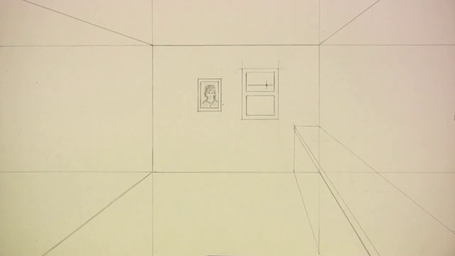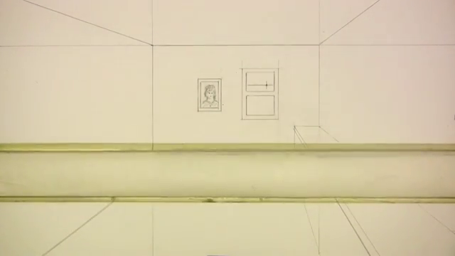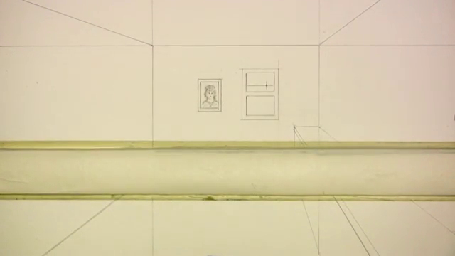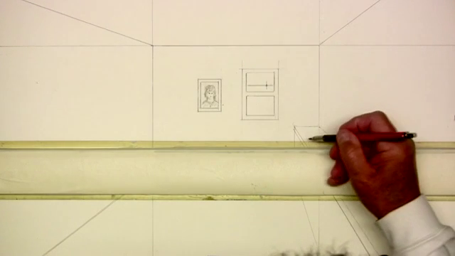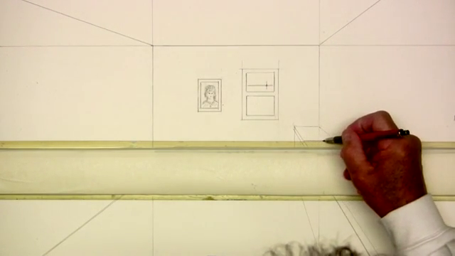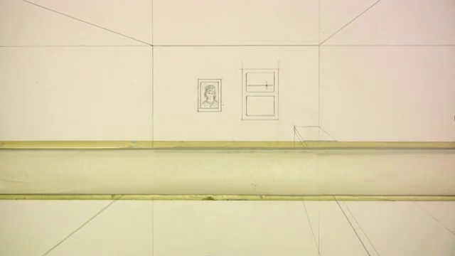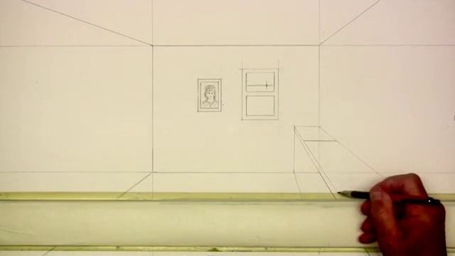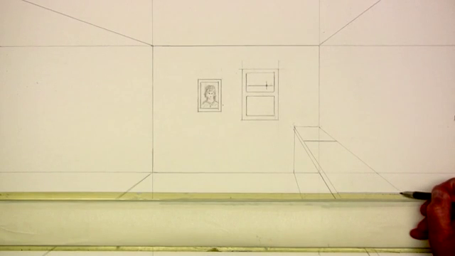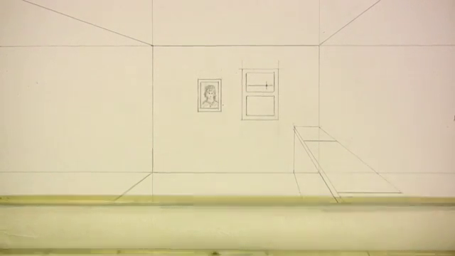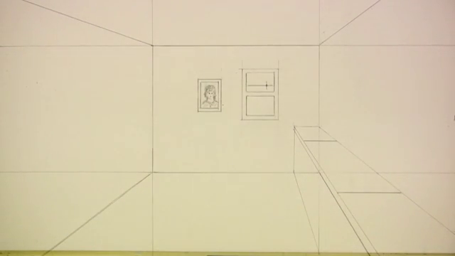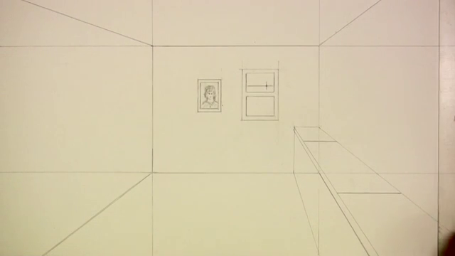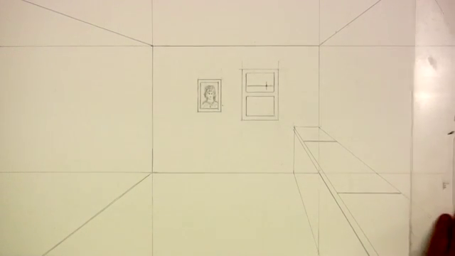Let's cut the table off. Move this to here, and cut the table. And while we're at it, let's go over to here and cut the other side of the table. It's kind of easy. Let's drop the legs.